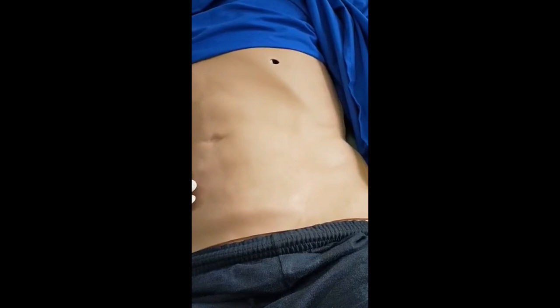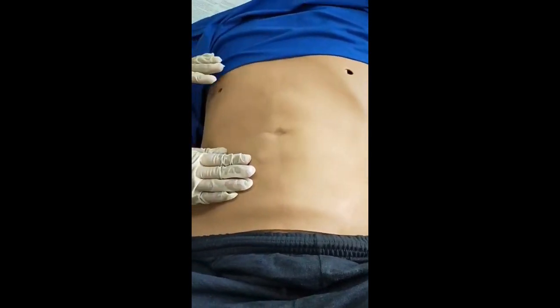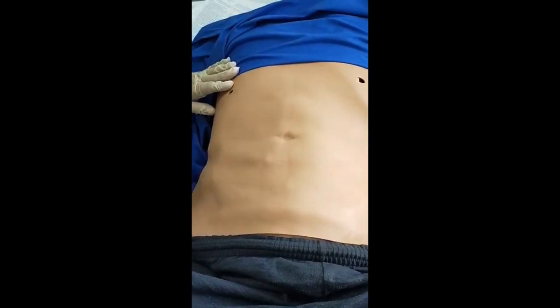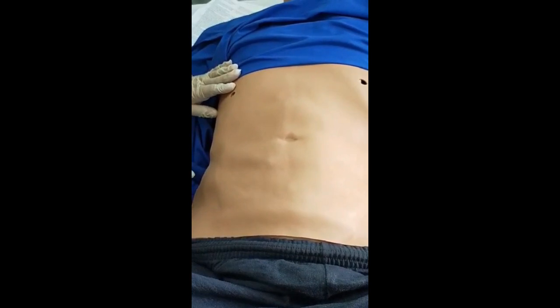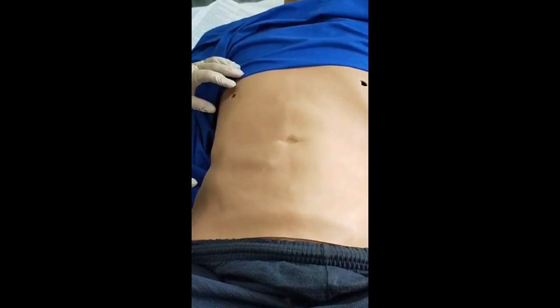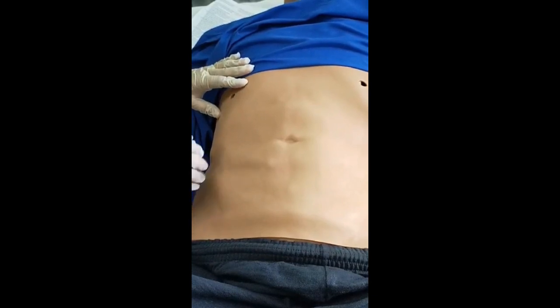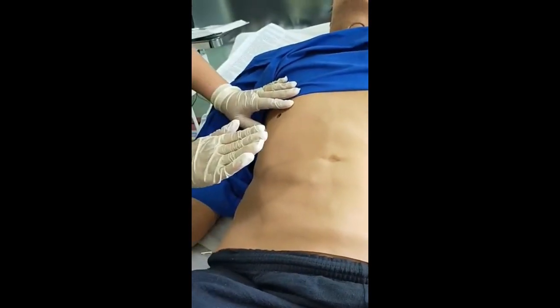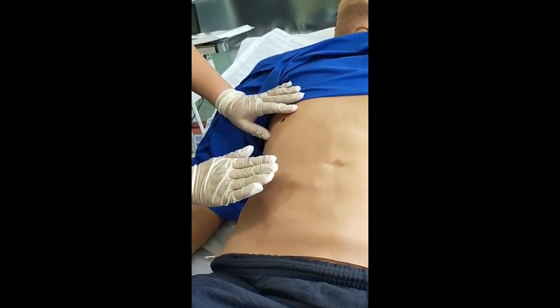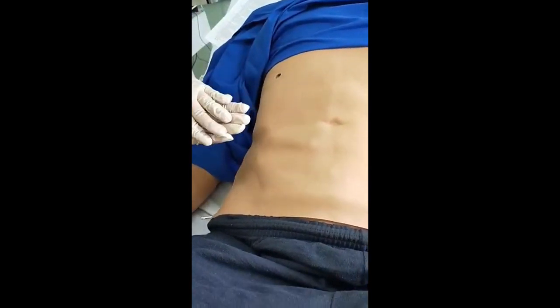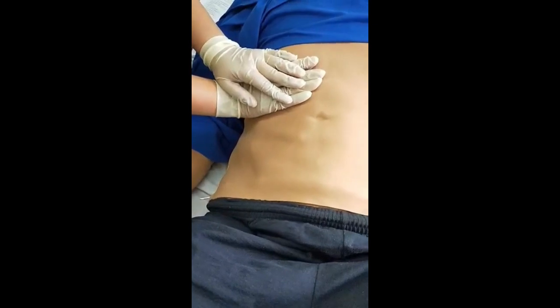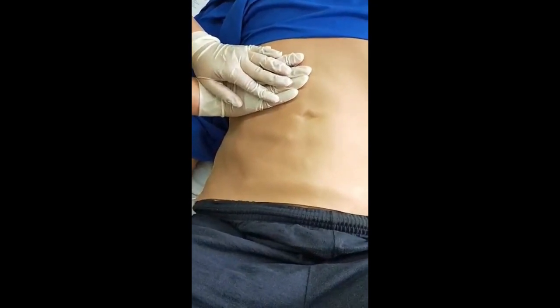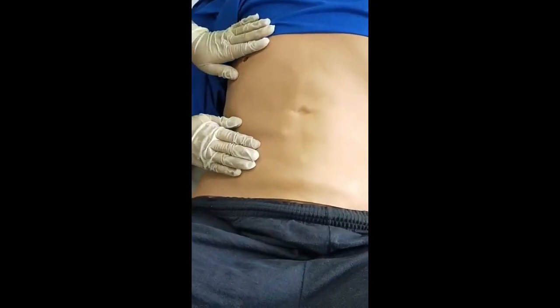And then next is perform deep palpation, noting tenderness or masses in all quadrants to delineate abdominal organs and detect subtle masses. Using the palmar surface of the fingers, compress to a maximum depth. Perform bimanual palpation if you encounter resistance or to access deeper structures.